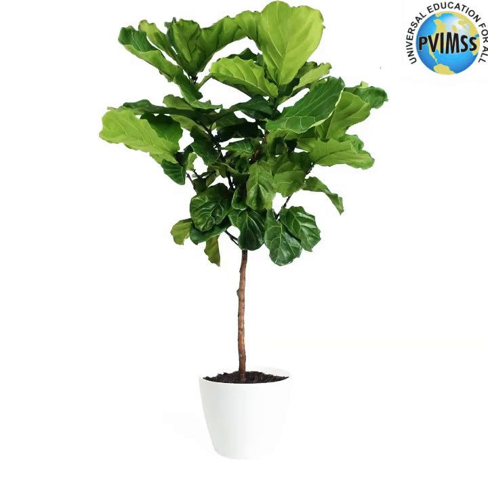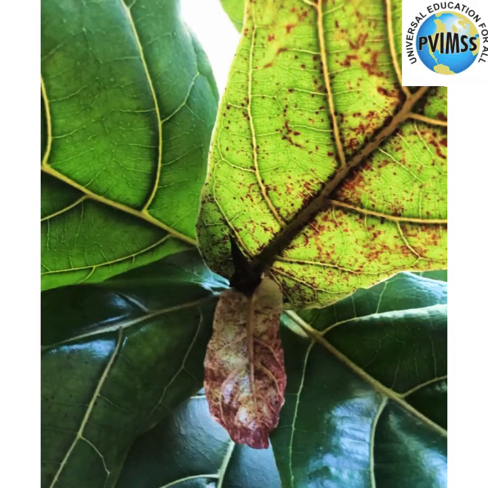Leaves are where a plant makes its food during photosynthesis. Leaves are the food factory of a plant. Leaves are in different sizes and different shapes. Leaves are green in color due to a pigment called chlorophyll, which helps to make food in photosynthesis.